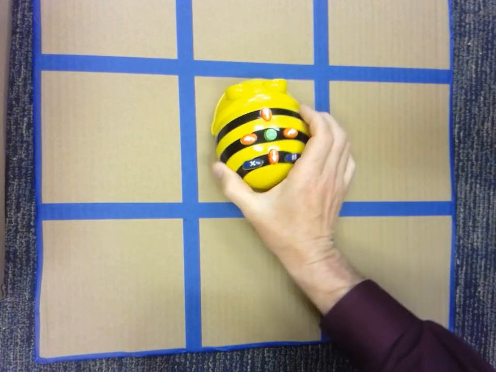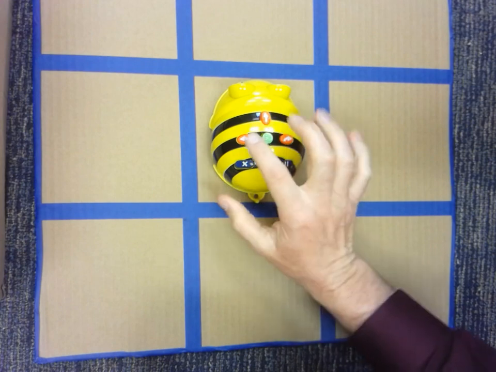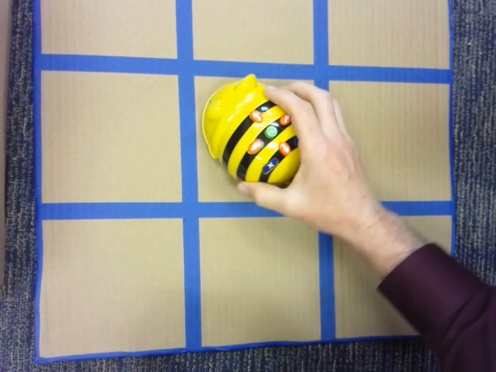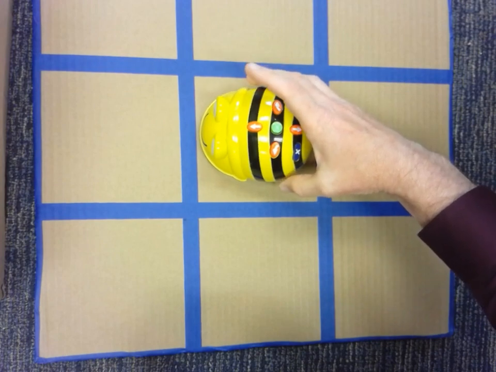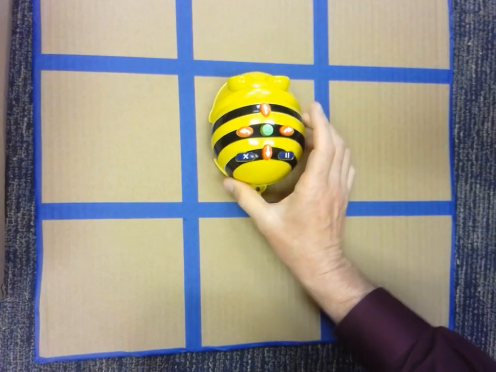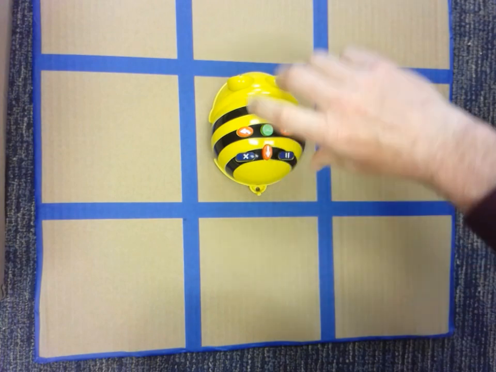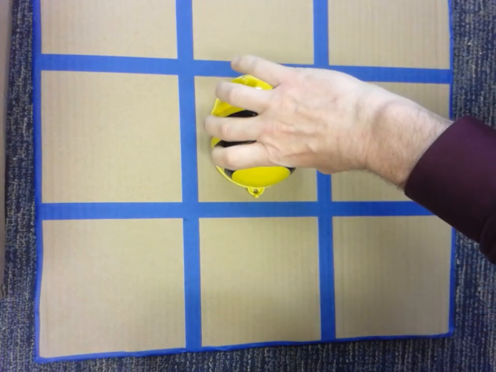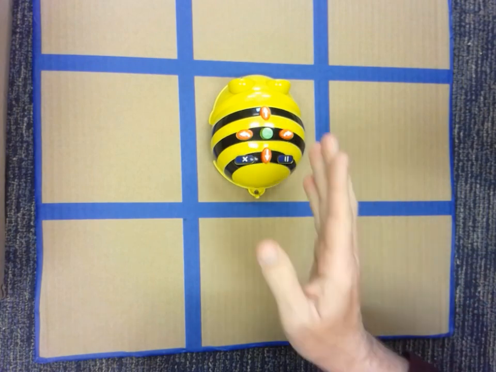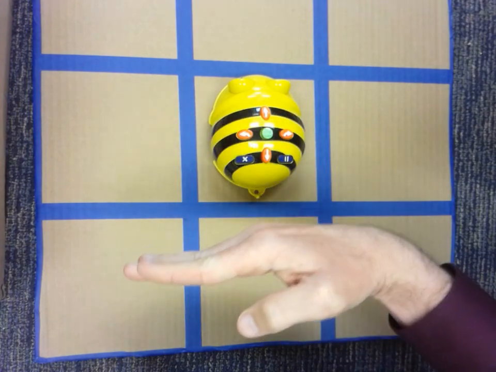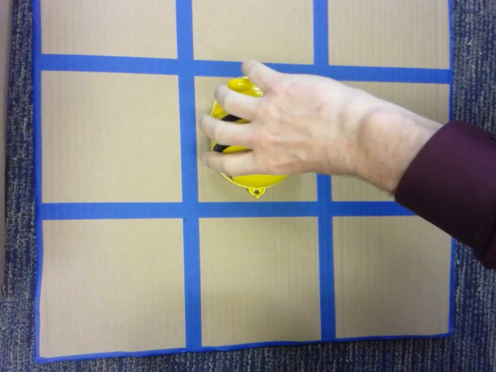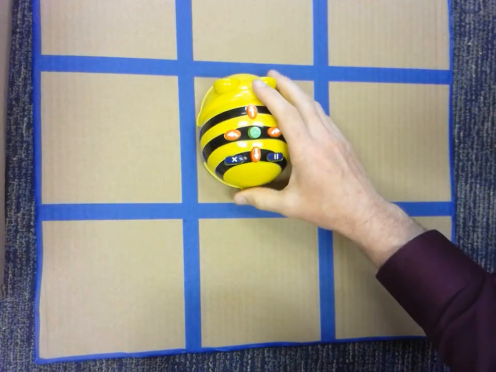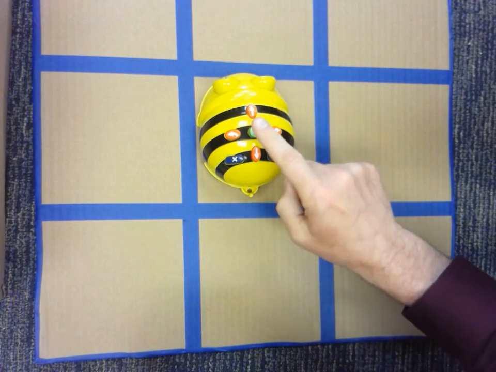That's called 90 degrees. So if I hit the left arrow, that is going to cause the bebot to rotate to the left 90 degrees. If I hit the right arrow, it is going to make the bebot rotate to the right 90 degrees. So for every time I hit those arrows, it makes it rotate either to the left 90 degrees or to the right 90 degrees. The other thing we need to know about is the go button.